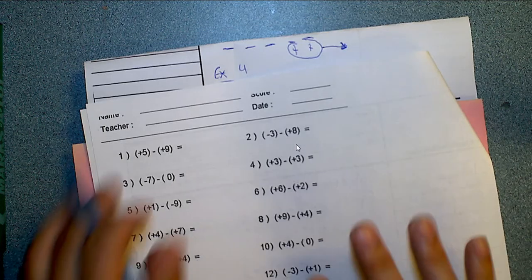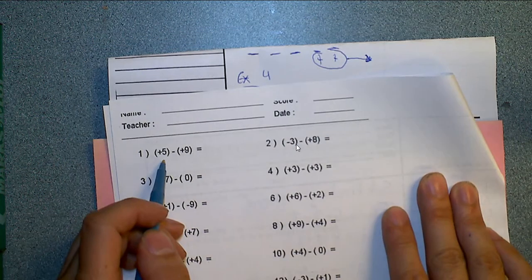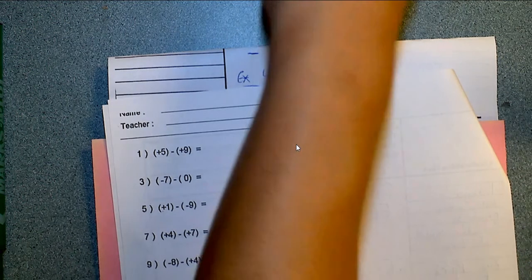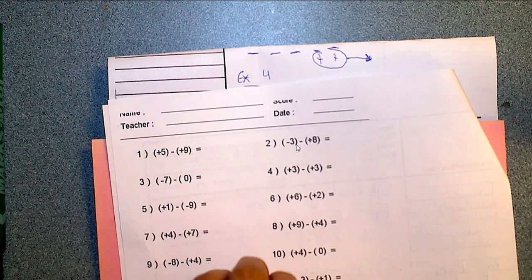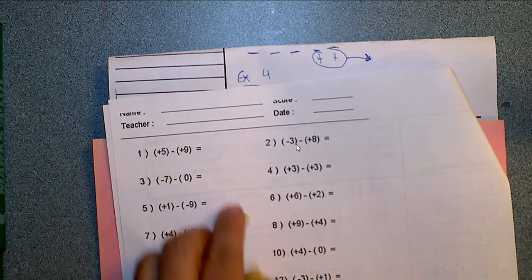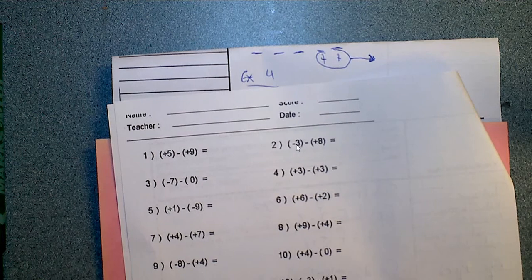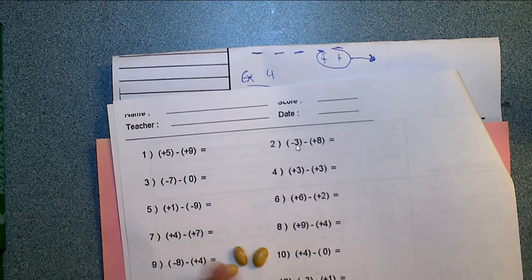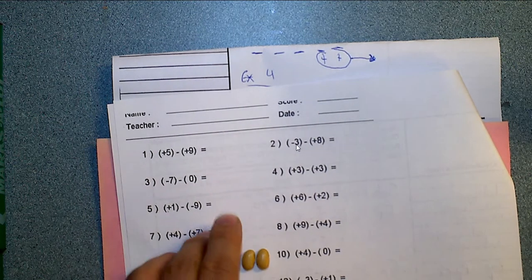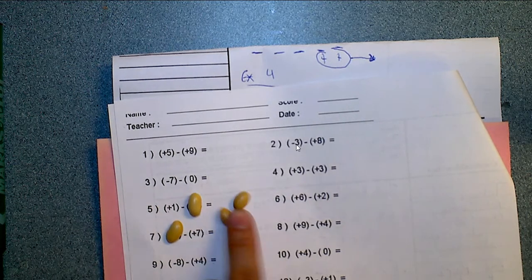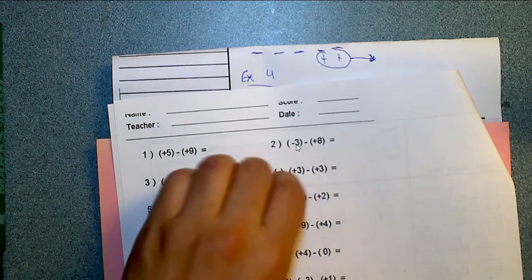I have 5 positive minus a negative 9. Or 5 positive minus 9. So what I'm going to get is this. I have 1, 2, 3, 4, 5.